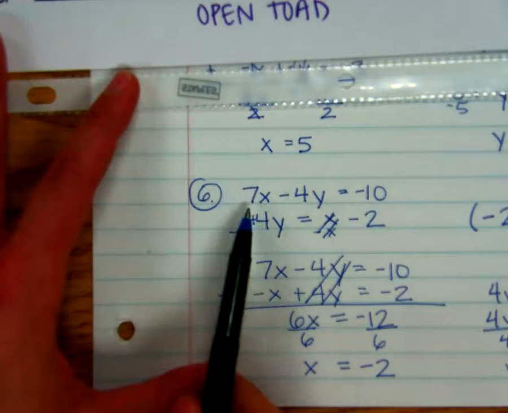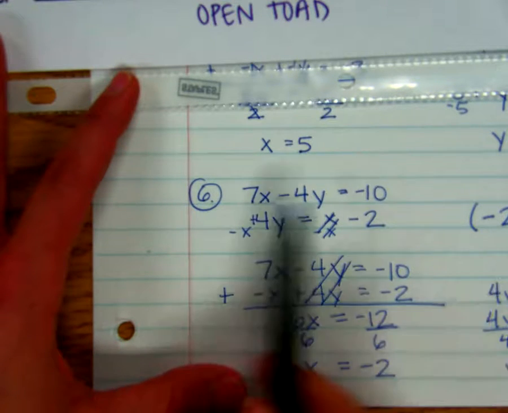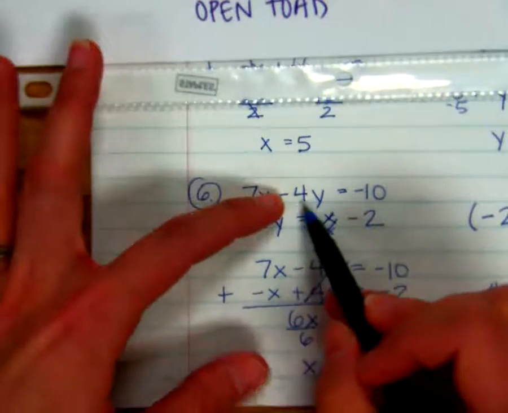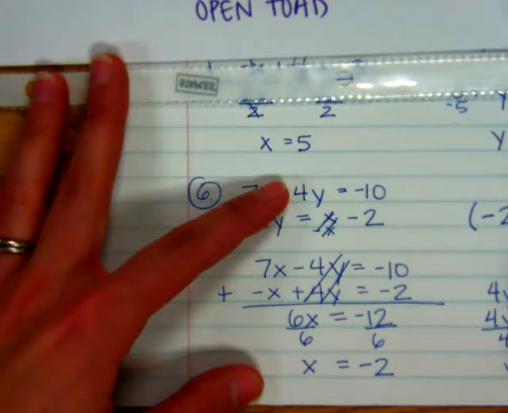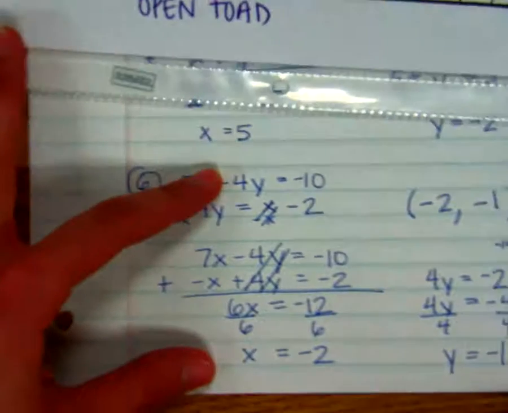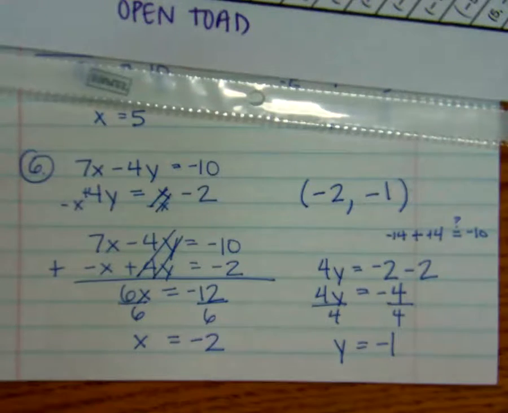I can go back to the first equation and just make sure. 7 times negative 2 is negative 14. Negative 14 minus 4 times negative 1 is negative 4. Does that equal negative 10? Negative 14 plus 4 is negative 10. Whoops, I'm sorry, you guys couldn't see that. So I know that I have the solution.